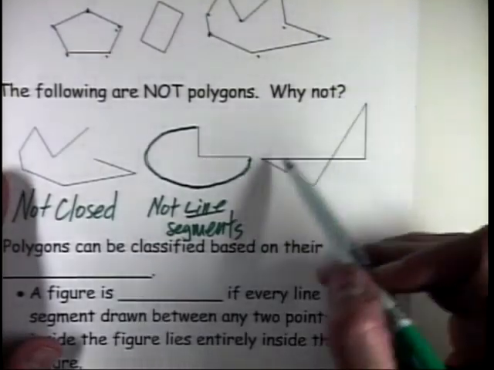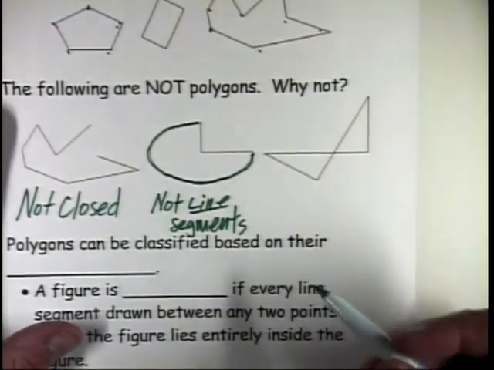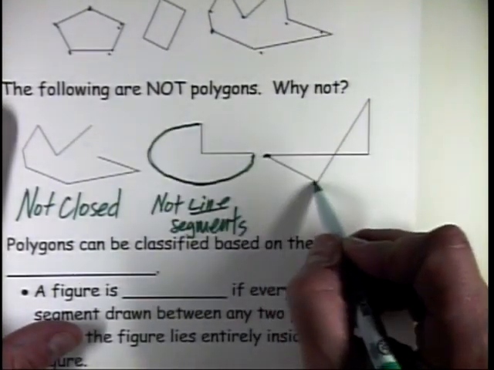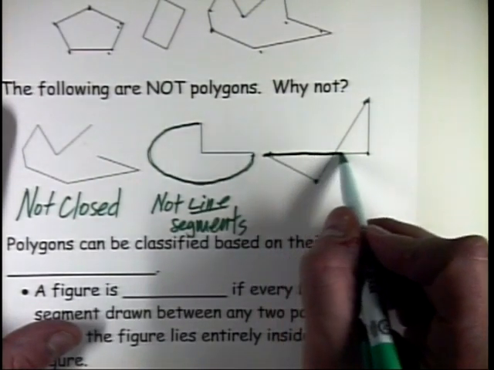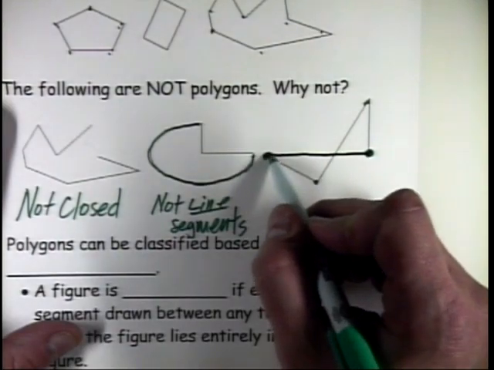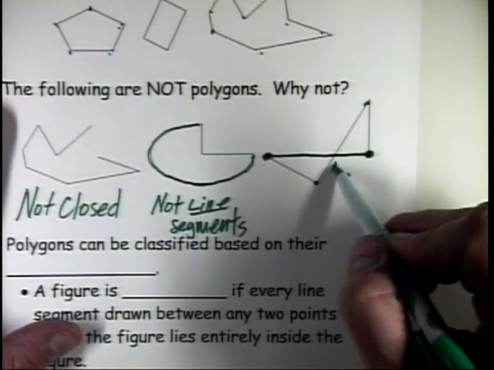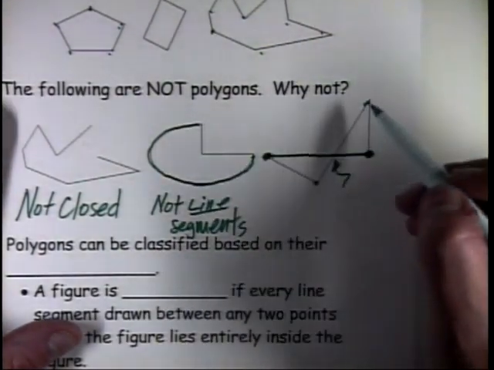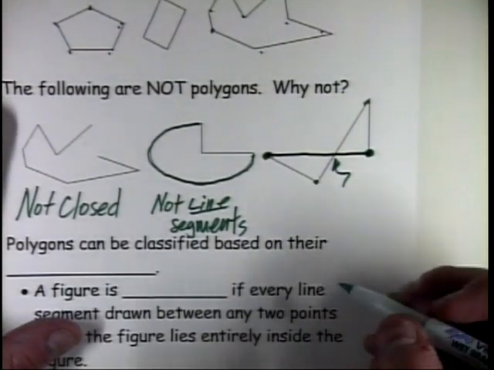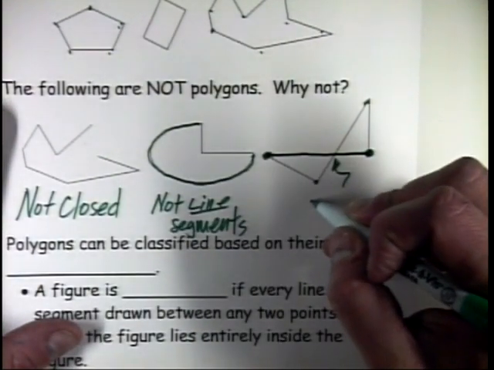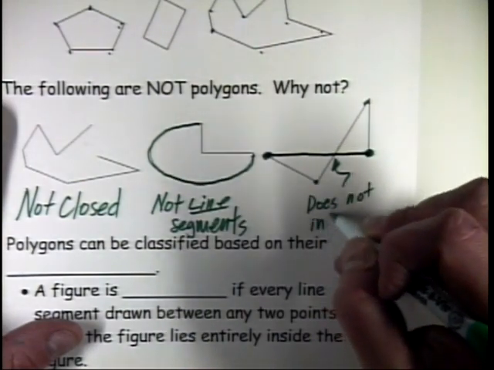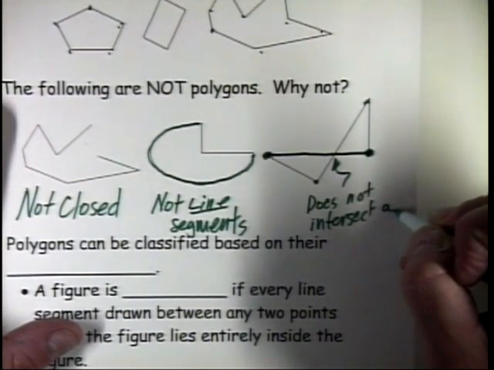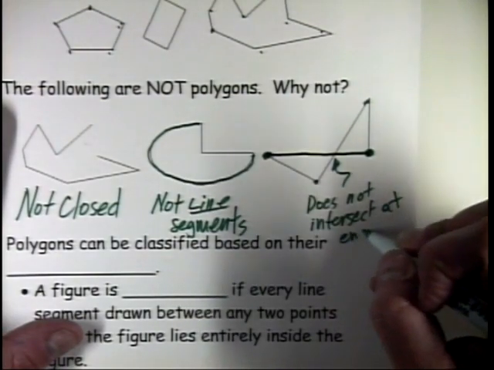There you go. If you turn it upside down, pretty sharp looking, especially at the points, but it's not a polygon. Why not? Well, notice that we have endpoints here, and look at this line segment. It doesn't just intersect at these two endpoints, it intersects right there in the middle. So it actually crosses another line. So this is not a polygon because it does not intersect just at the endpoints.